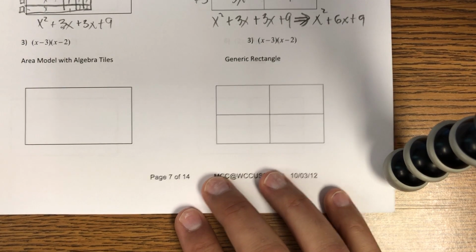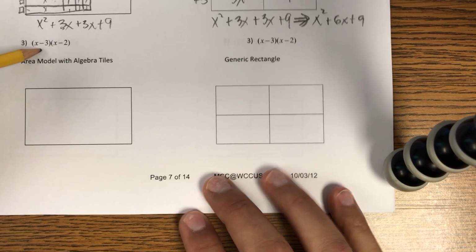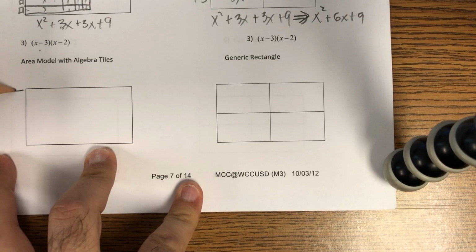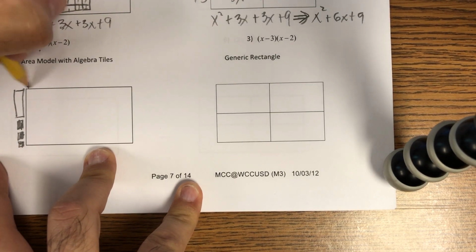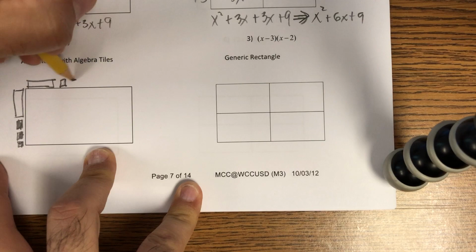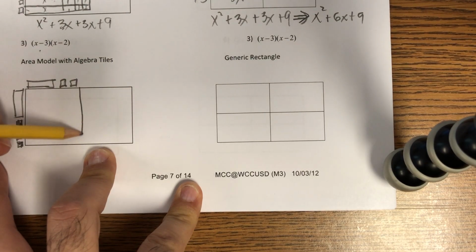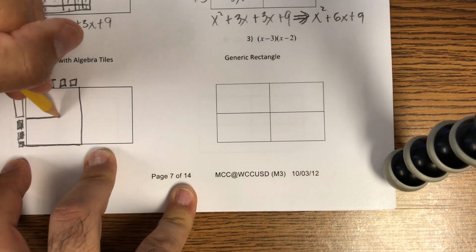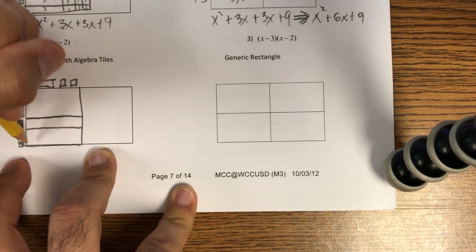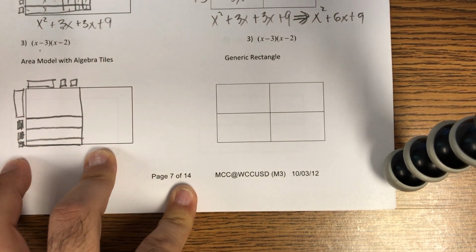Let's do one last example together. This one right here. So we've got x, 1, 2, 3, but these are negative. X minus 2, 1, 2. We'll draw in our rectangle. We will draw in our horizontal lines. We'll draw in our vertical lines. And then we'll see what we got.